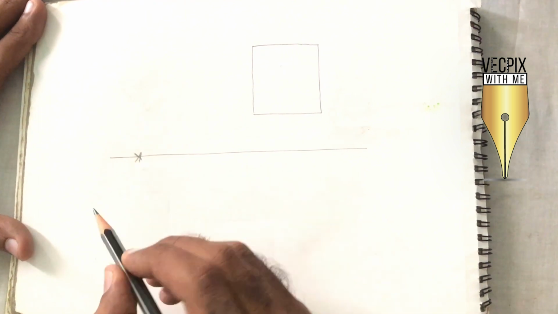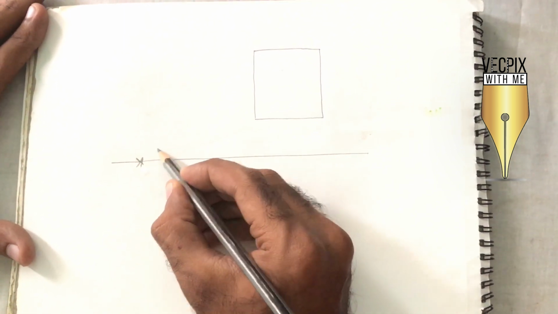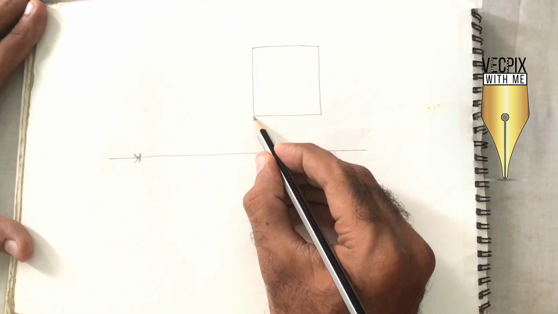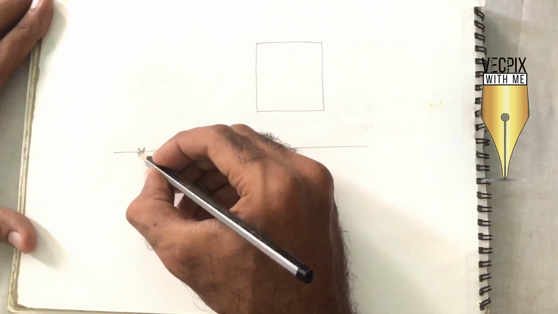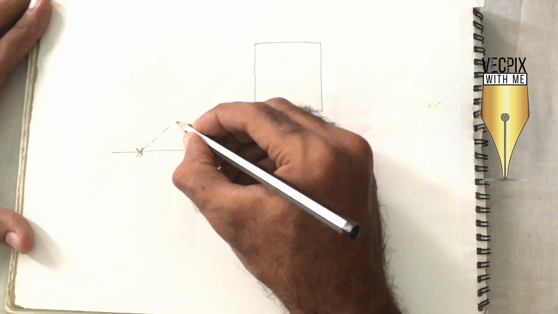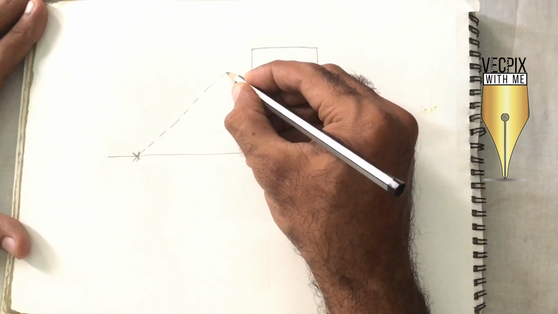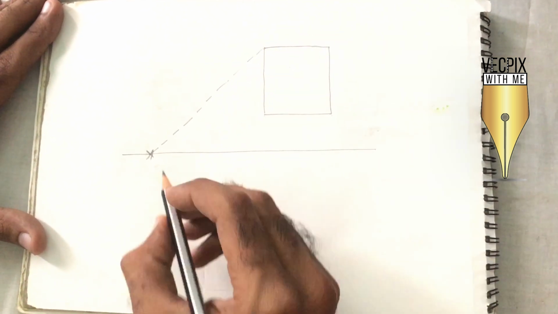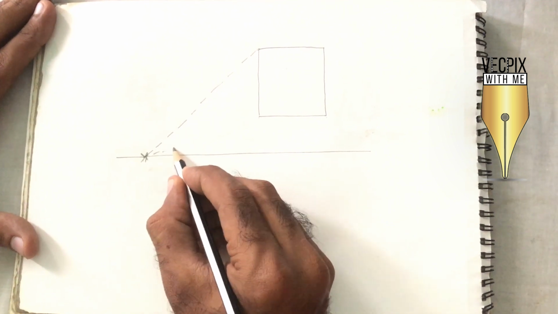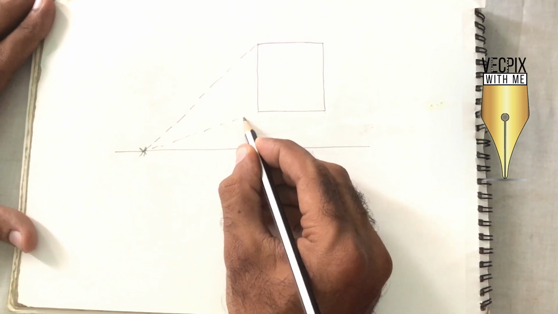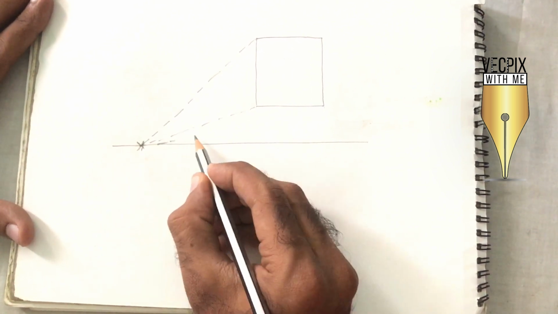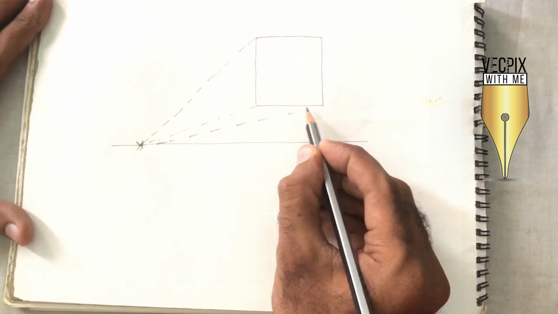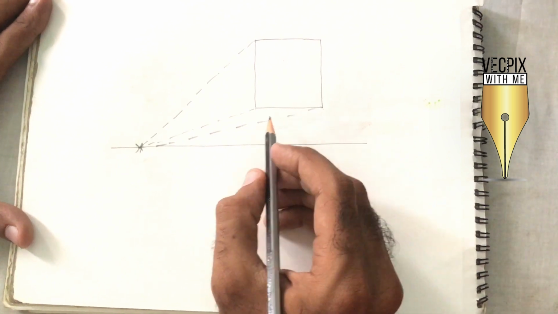From this viewpoint, I am going to connect guidelines to these points. Now let's start creating the guidelines. Using these guidelines, connect this point from here to this point, from here again to this point.